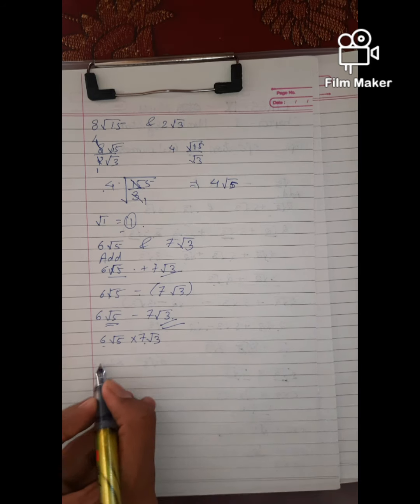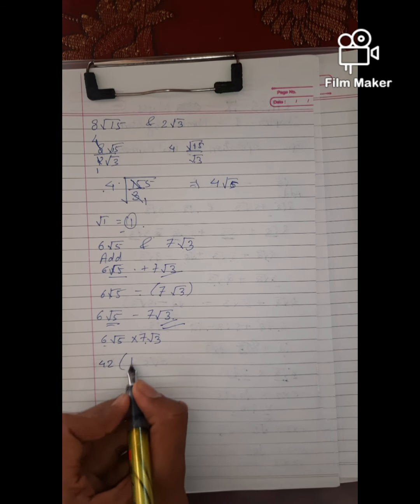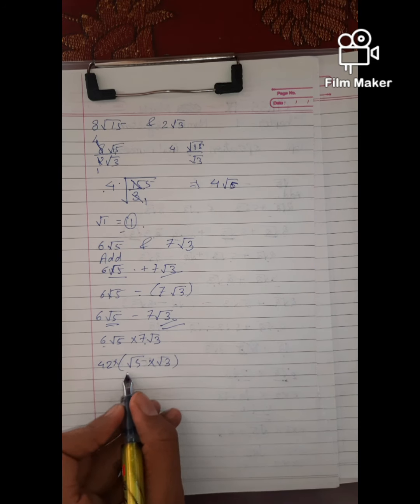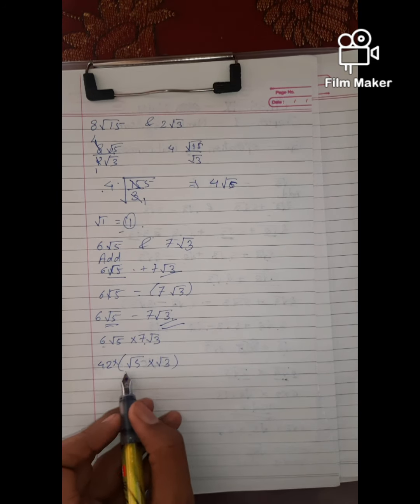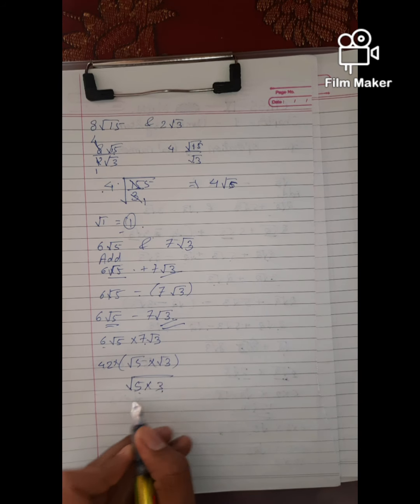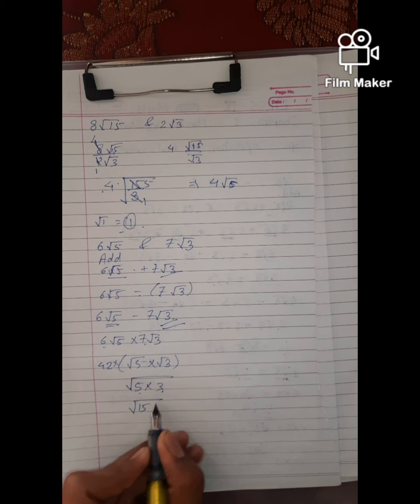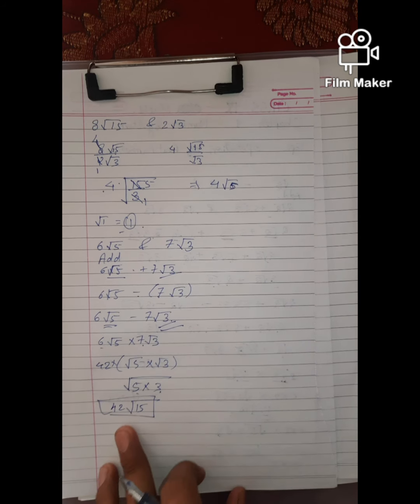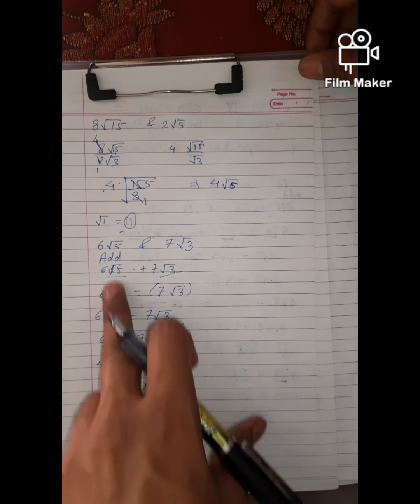As you all know, 7 sixes are 42, and under root 5 into under root 3 will be under root of 5 into 3, and 5 threes are 15. So this number will be under root 15, and we already got 42. So this is the number which we get on multiplying both these numbers.